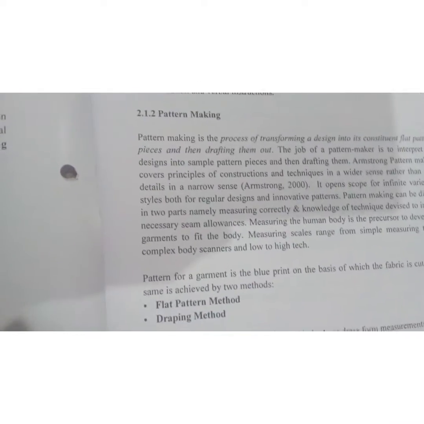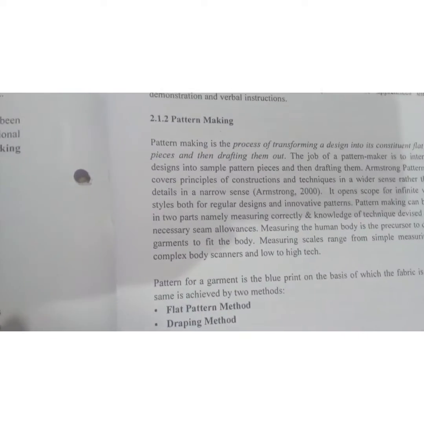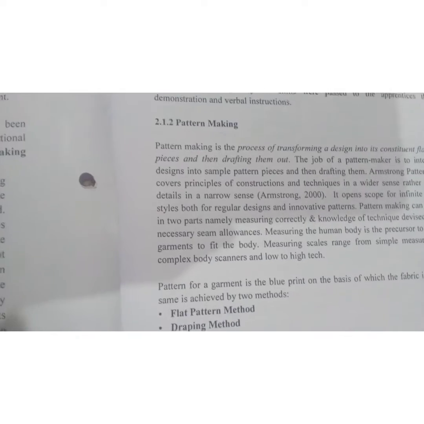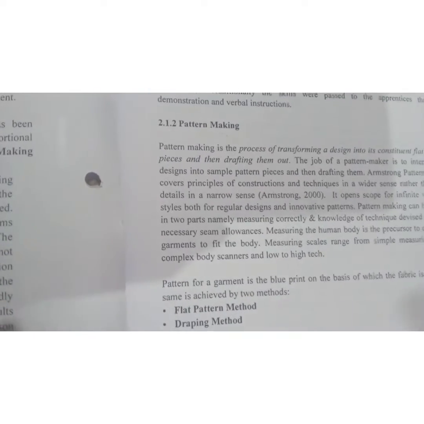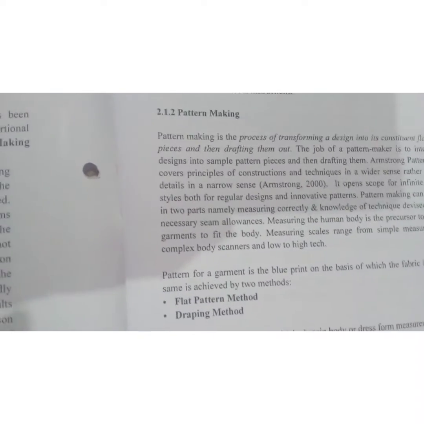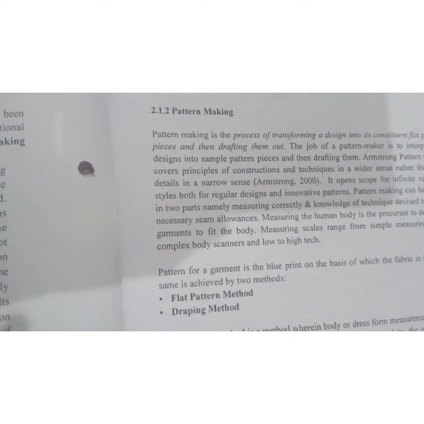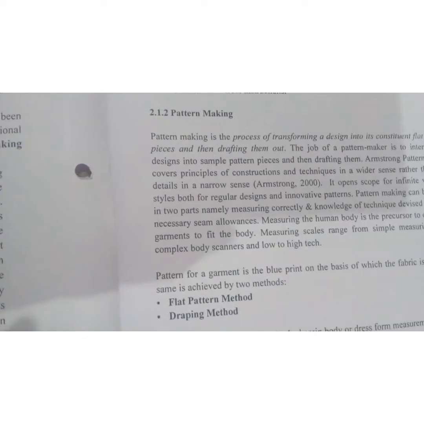Today again, I am telling you about any kind of designing: you have to start from mood boards. Mood board means your inspiration. From the mood board you take your design, then you continue with a design development sheet, and the next thing is pattern making. Whatever your creation, you will work as a fashion designer.